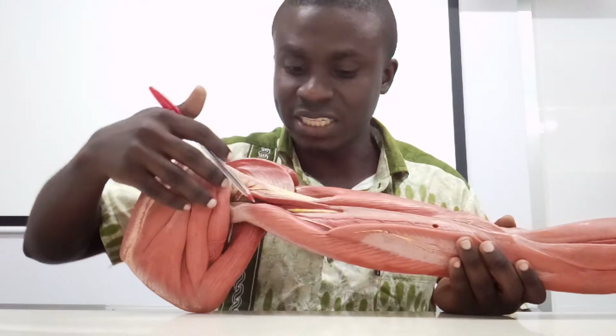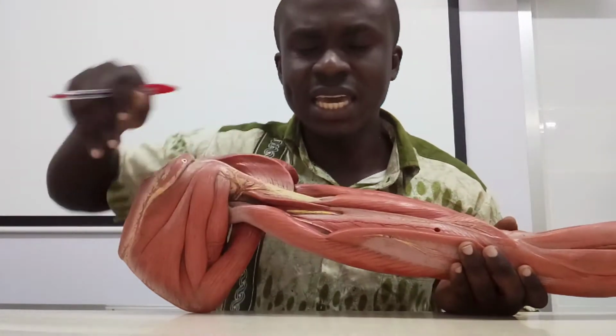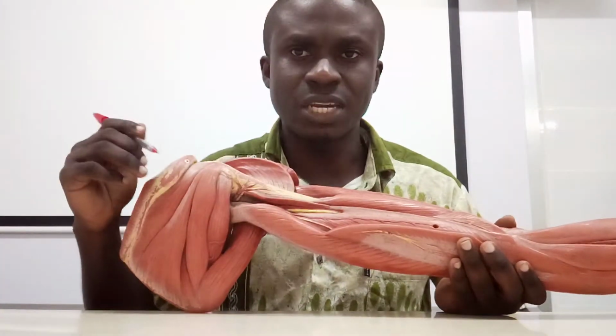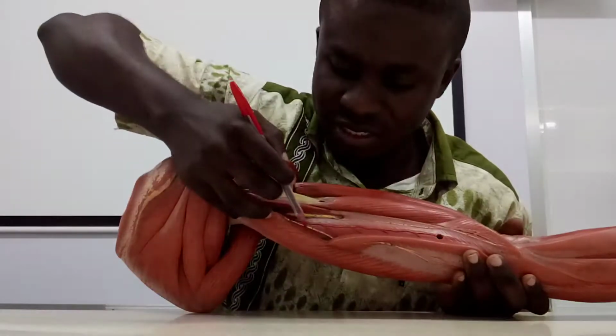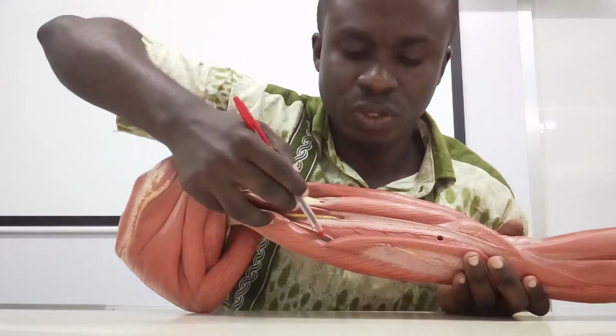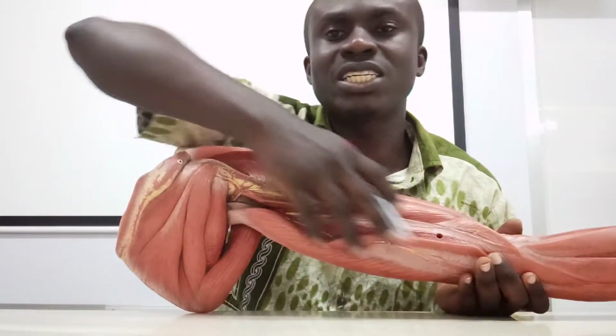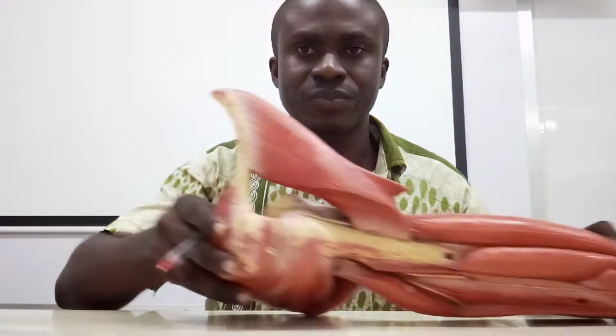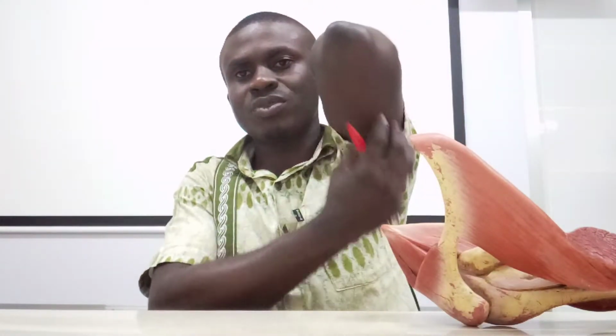so that it will help us in the clinical application. Now again, in the axilla, it also gives a cutaneous branch, and this is the cutaneous branch that we find here, to the posterior part of the arm. So over here, the cutaneous sensation that you feel over the posterior part of your arm will be coming from the axillary region.